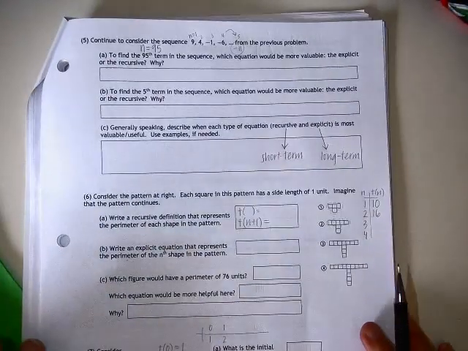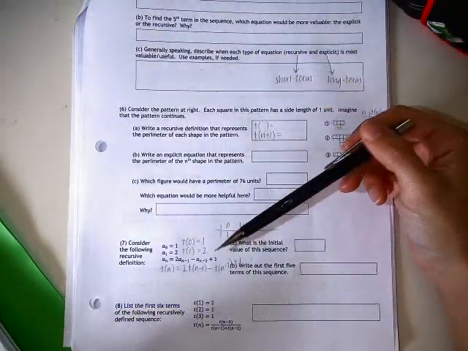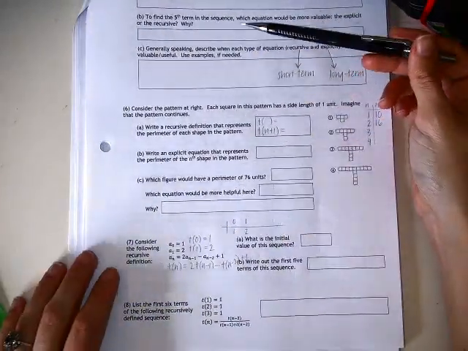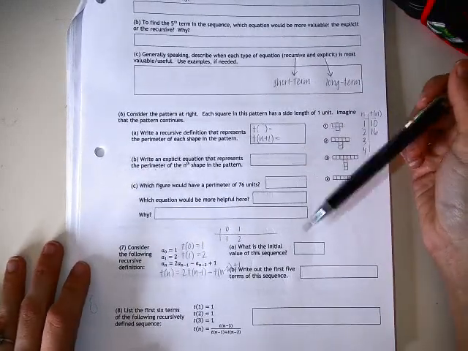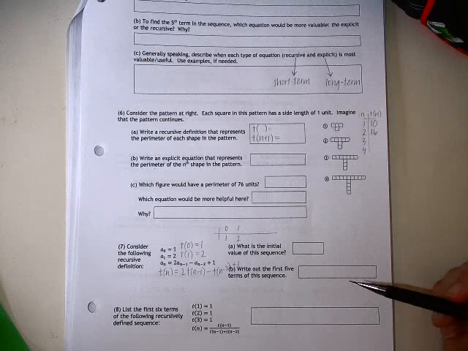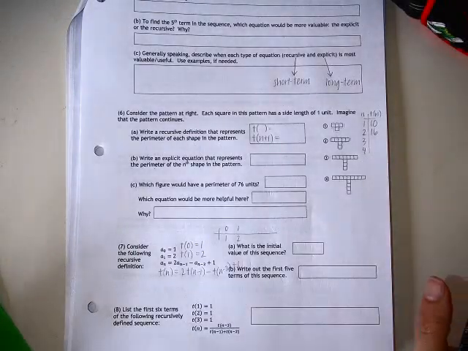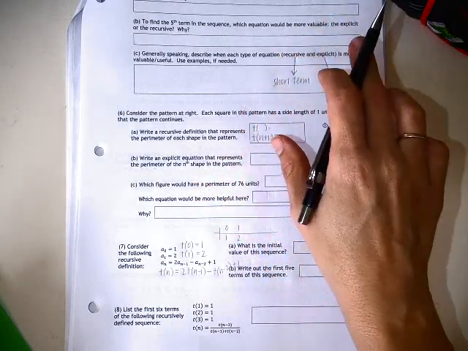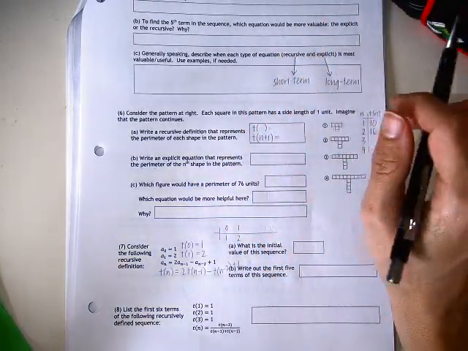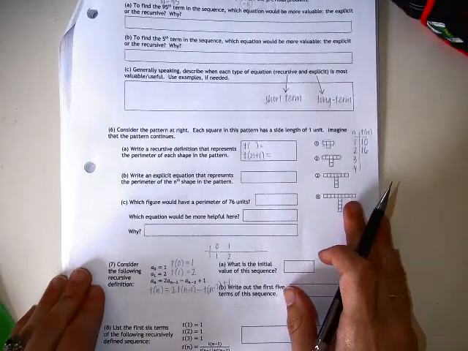In any case, once this video is done, take some time to finish all of question number 8 and above, and make sure that the ideas make sense. If you need to take some time to record some long-term notes, that would probably be a good thing as well, so that you can really make sure that the big ideas, the main idea behind recursive versus explicit equations, is clear before you move to the next lesson.